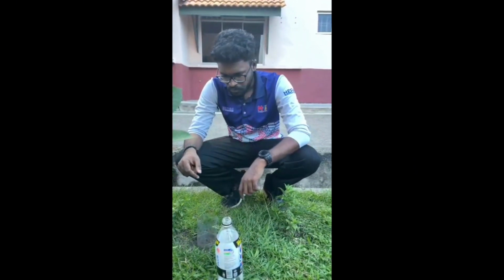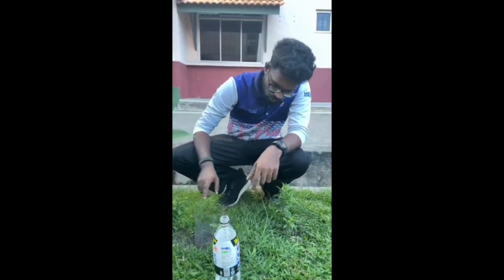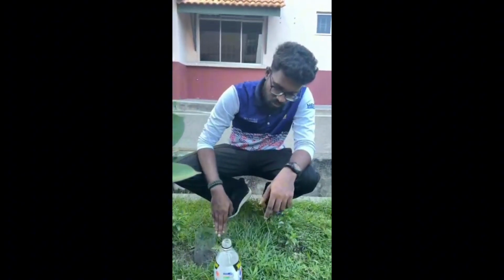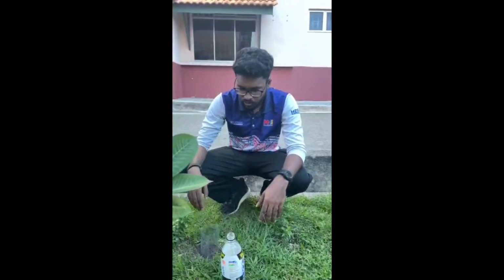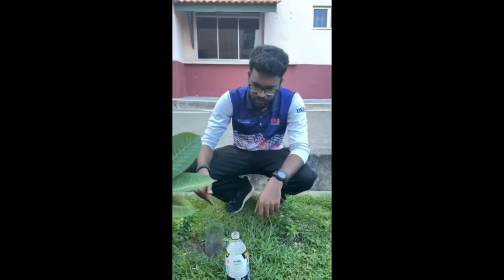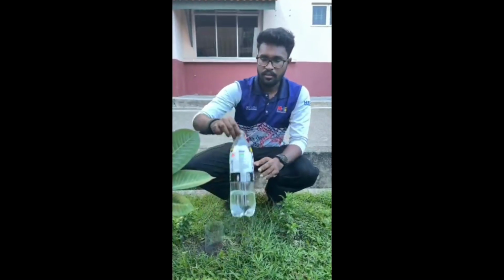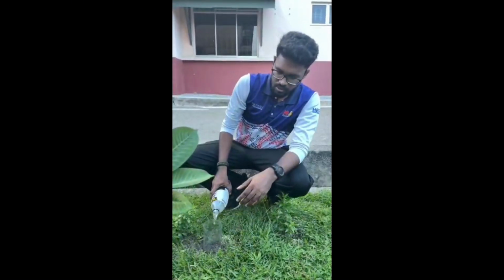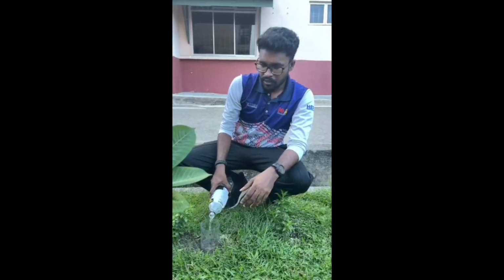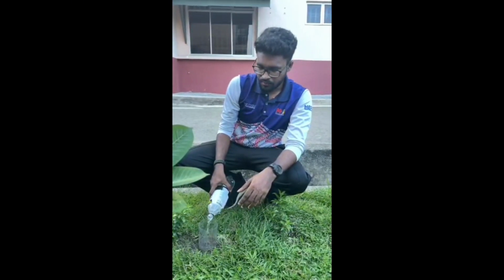When it reaches the ground level or the water fully goes inside, we're going to fill it in again, and then we see how many times until the water level becomes constant. So that's how we're going to find the infiltration capacity of the water.